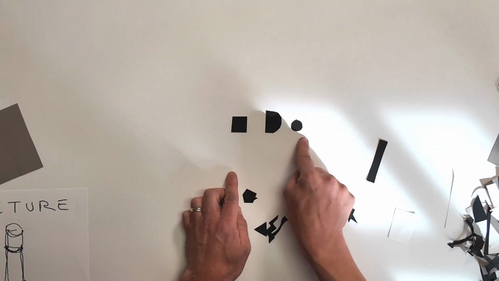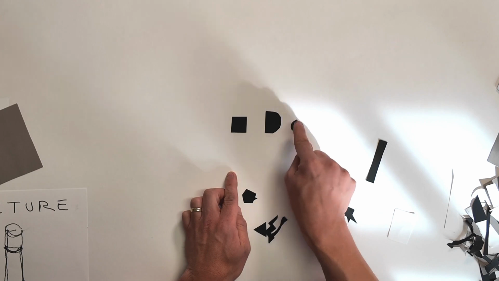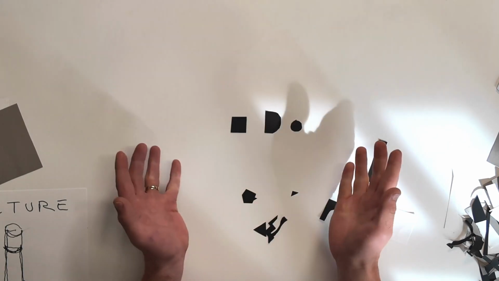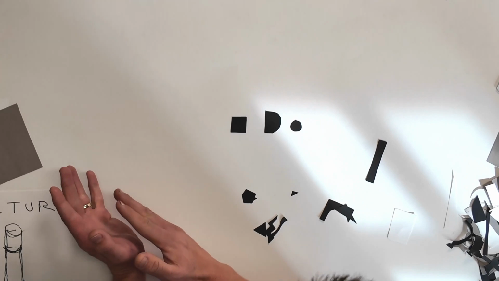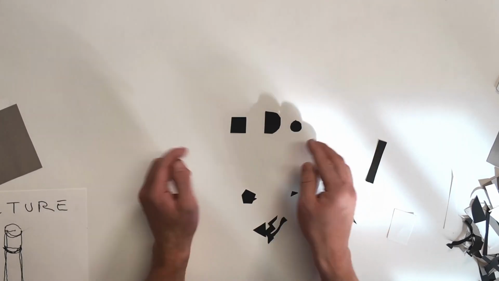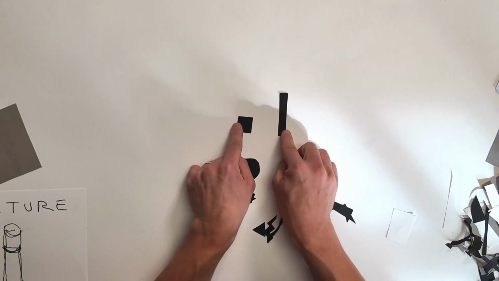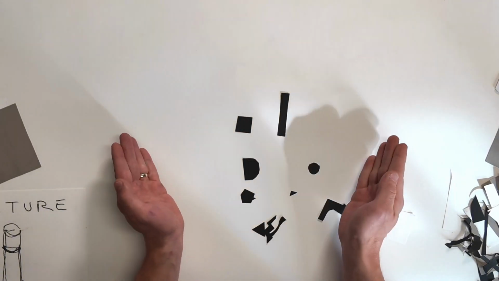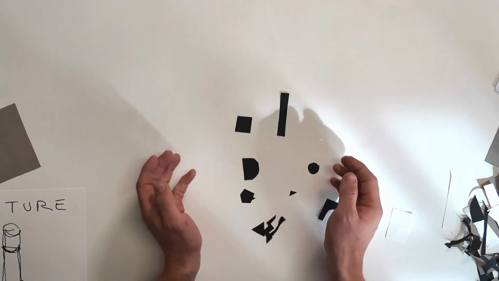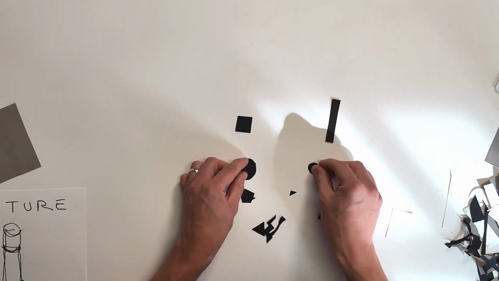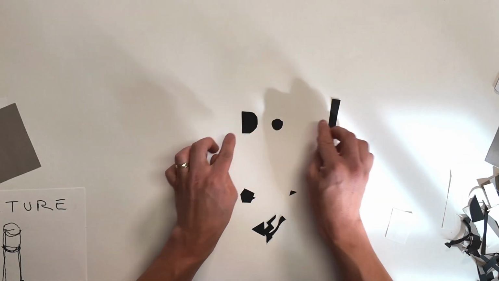But it also relates to the circle because it has a round edge. So shapes, in the same way we've talked about the tone, they have these differing relationships. They can have an opposite relationship that brings an effect of the extremes, or they can have a closer relationship.